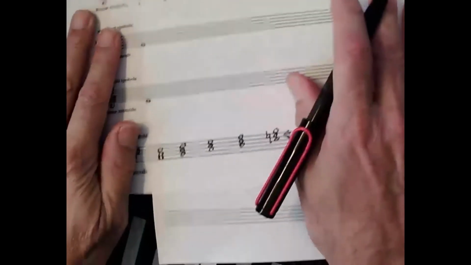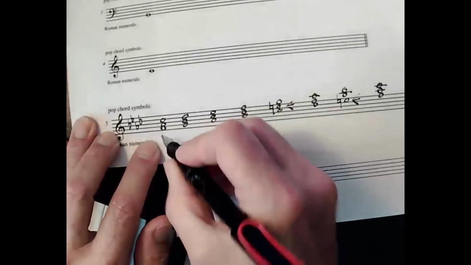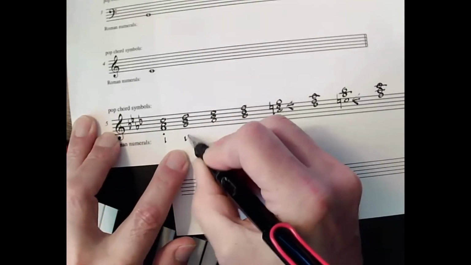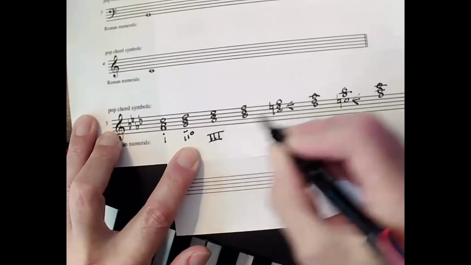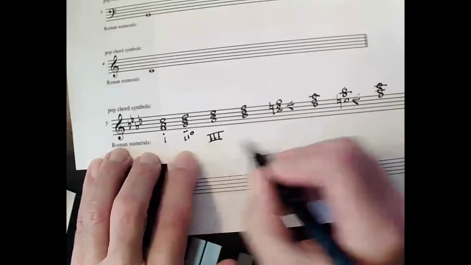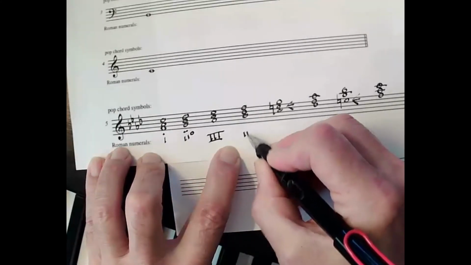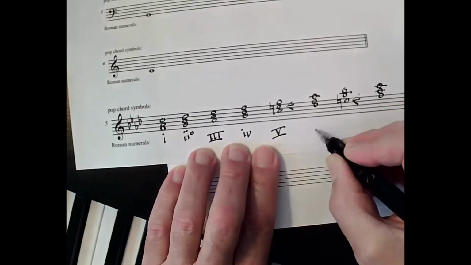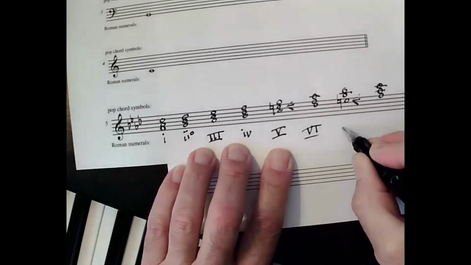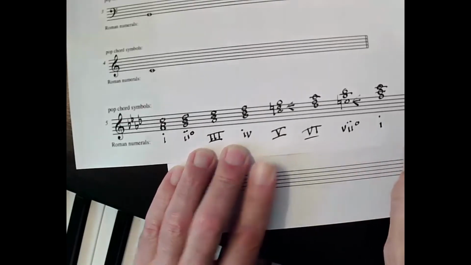So you can figure them all out here if you want to, but it's going to be the same set. That's going to be 1 minor, 2 diminished, 3 major. Notice I put the line on the top and bottom to show the major Roman numeral to make it really clear. 4 minor, 5 major, 6 major, 7 diminished, and then 1 minor.